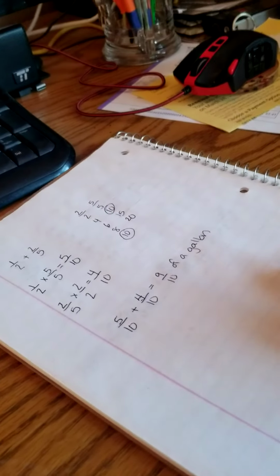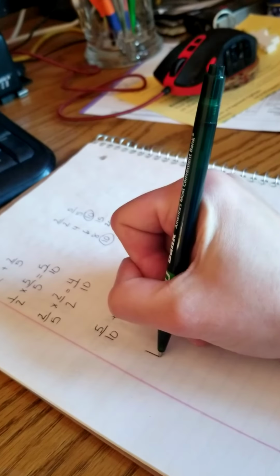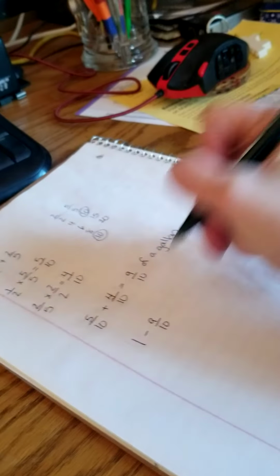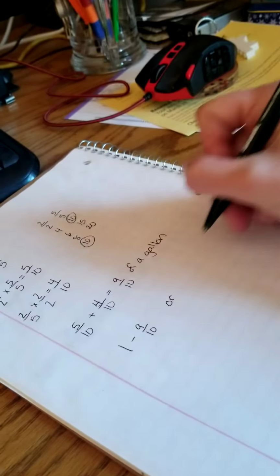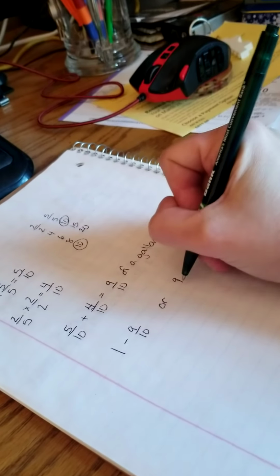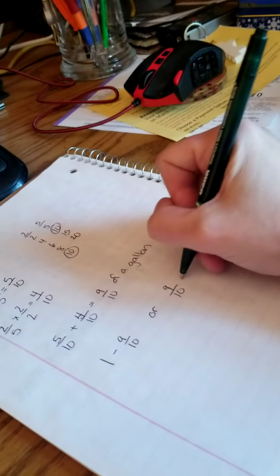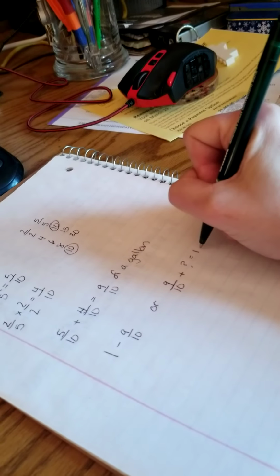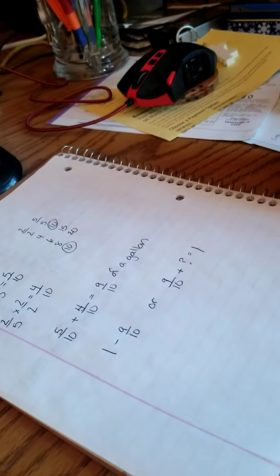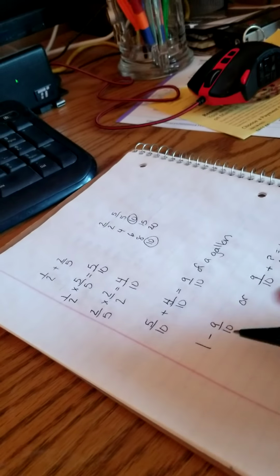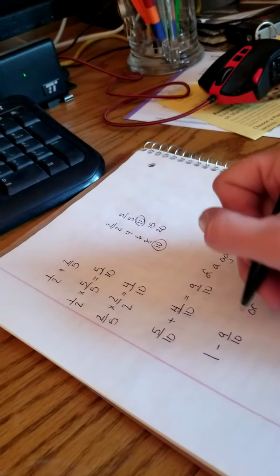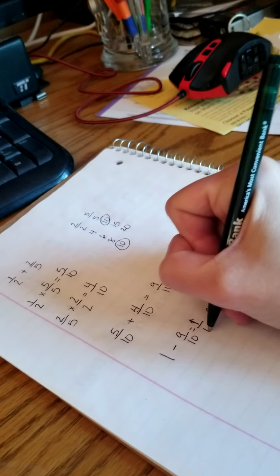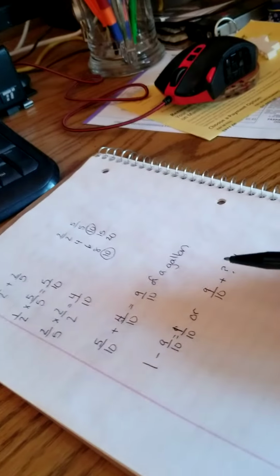So I can do it two different ways. I can say I have 1 whole gallon and I take away 9/10 of it, or I can do counting on. So I had 9/10 of a gallon plus something will equal 1 whole gallon. Okay, so if you do 1 take away 9/10, you should get 1/10 is left.